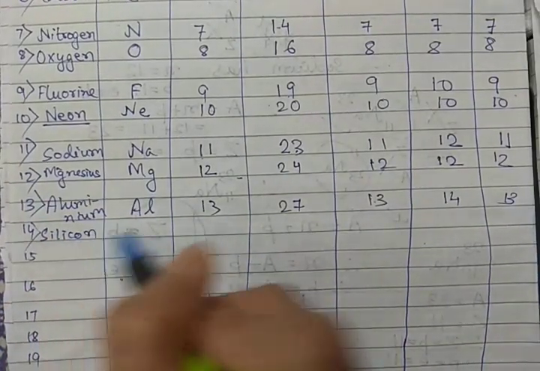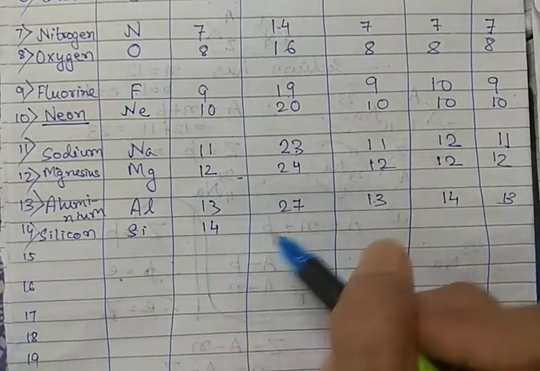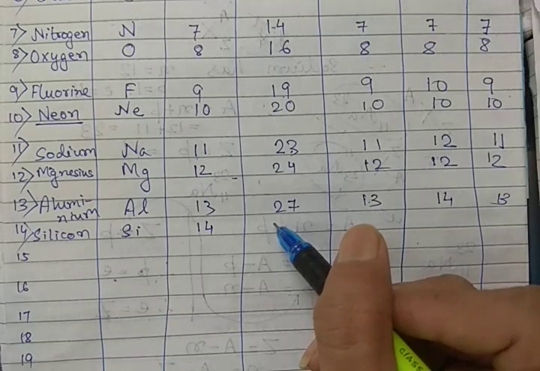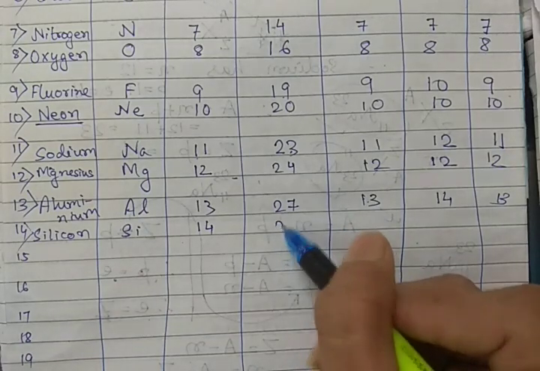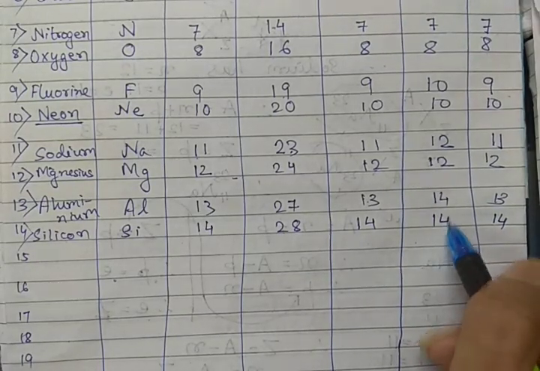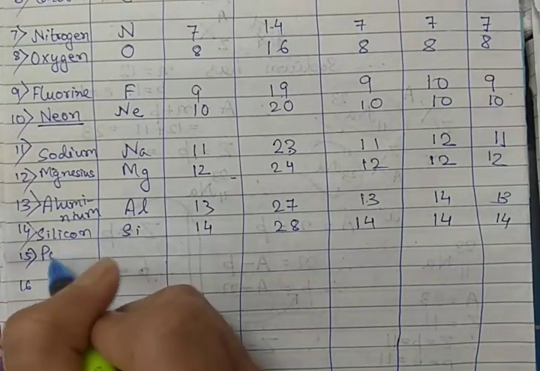It is represented by Si, symbol capital S, small i. Okay, so atomic number is 14. What is the atomic mass or mass number? Mass number of silicon, remember, it is 28. So there are 14 protons, there are 14 electrons and there are 14 neutrons. Clear? After silicon comes phosphorus.